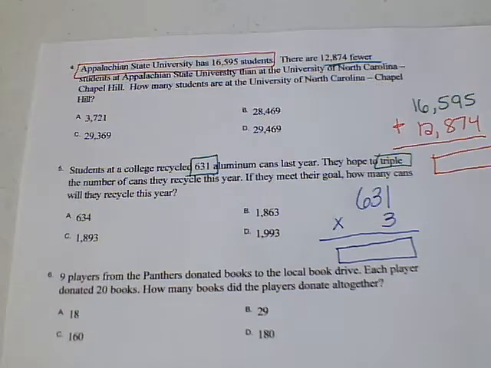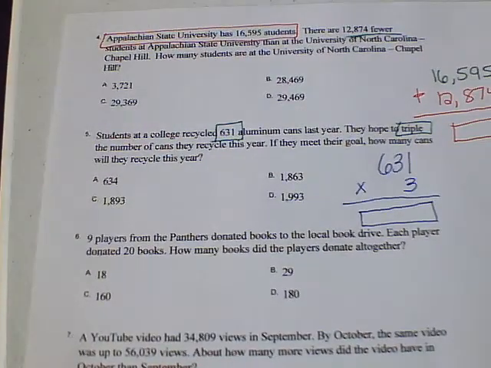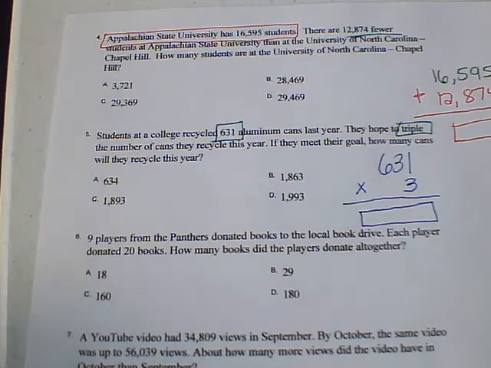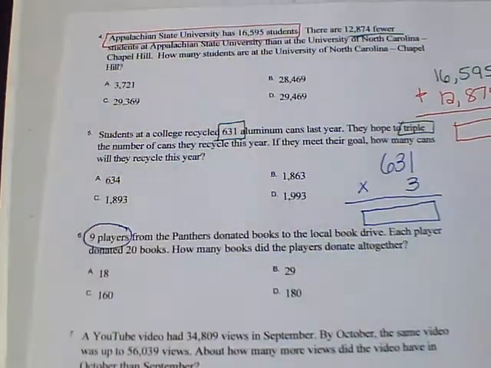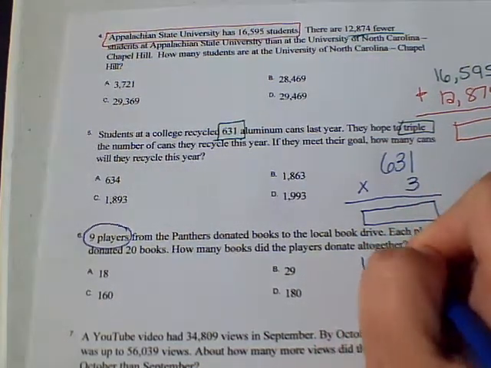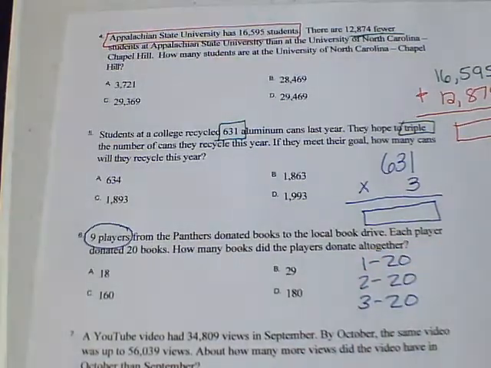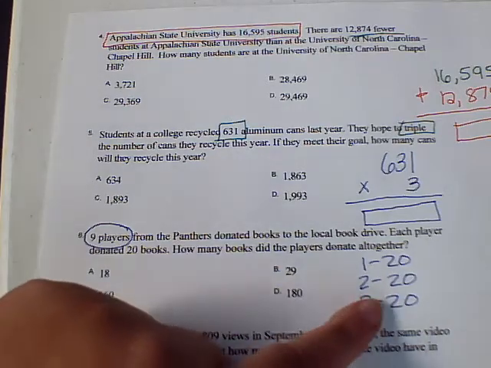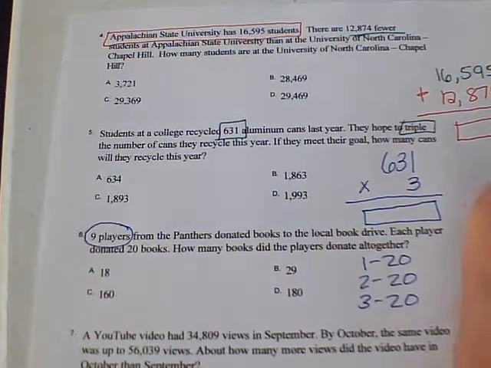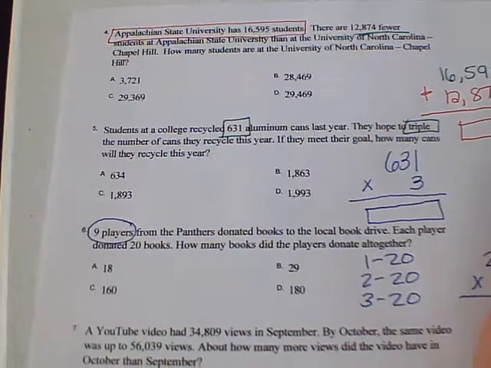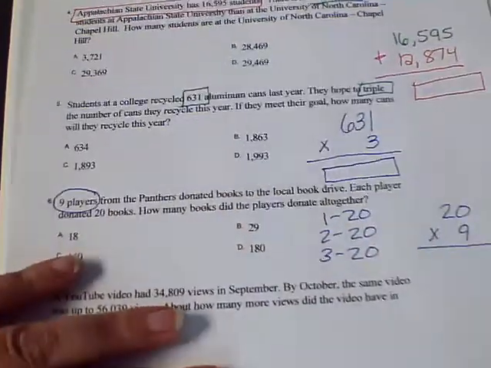Let's look at number 6. 9 players from the Panthers donated books to the local book drive. So 9 players. Each player donated 20 books. How many books did the players donate altogether? So, player 1 donated 20 books, player 2 20 books, player 3 20 books, so on and so forth. 9 of them donated 20 books. So I would have to take the 20 books times the 9 Panthers players to get my answer.